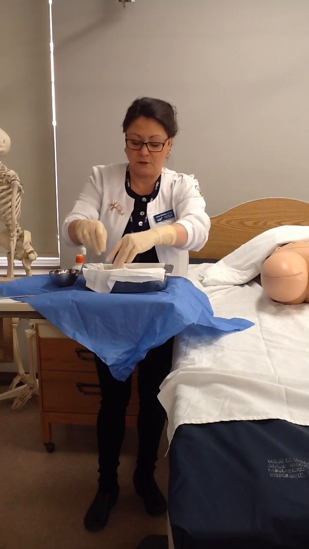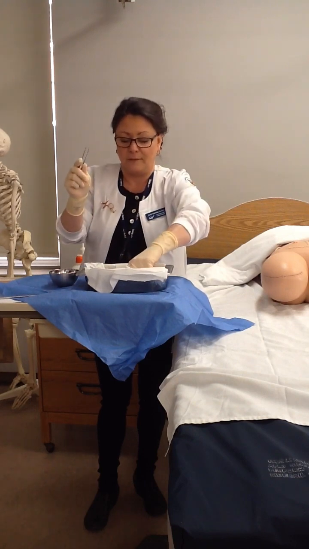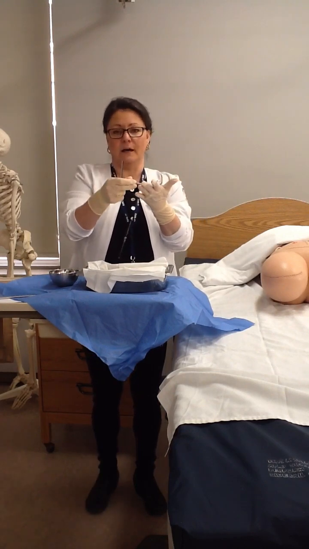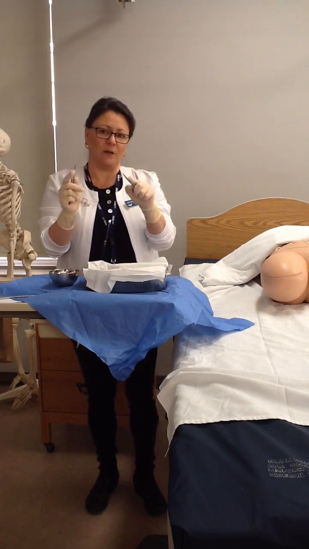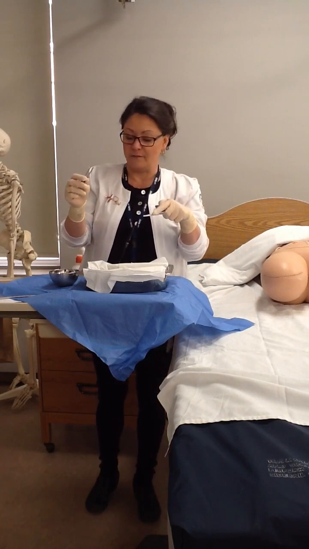So just separating those. Now I'm going to grab my forceps, and I'm going to grab my hemostat. I'm going to use my hemostat in my non-dominant hand as a tool for securing. I'm going to show you how to make a little pillow, and the camera's going to zoom in here and get a real close view of that for you.